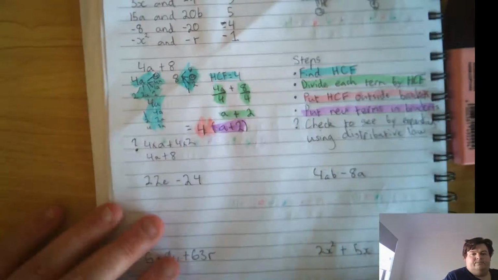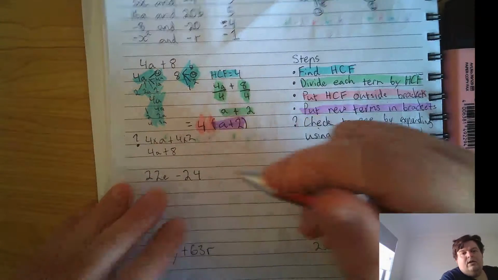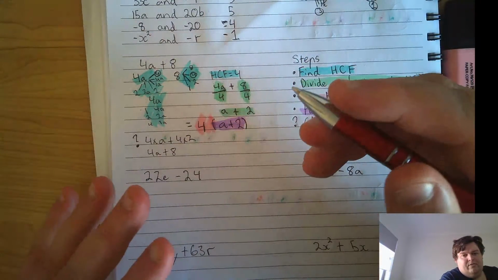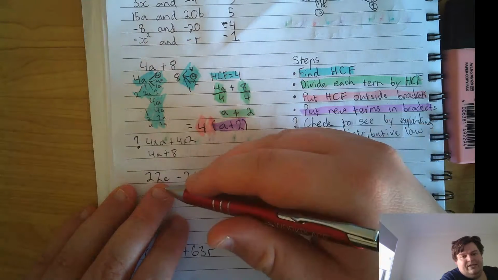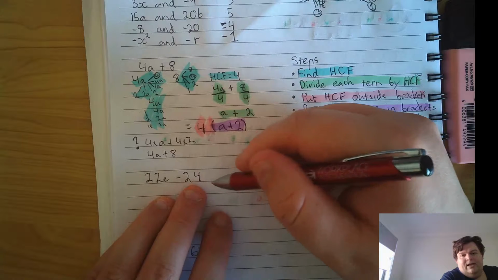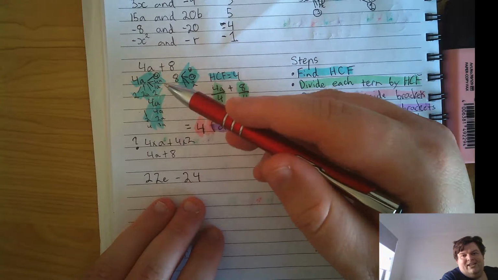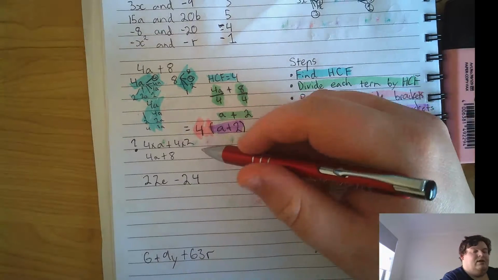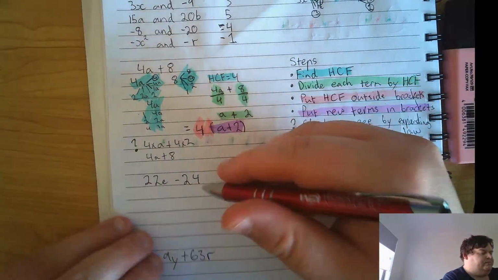All right? So let's try another one. So we've got 22e and 24. Now, there aren't a whole lot of factors for both of these numbers. However, I can see that because there's only a letter in this one, there's no e in this one, I'm not going to bother writing down the e's as factors, because otherwise you get a whole bunch of factors. I'm going to try and keep it simple, because I know that e is not going to be one of the common factors.